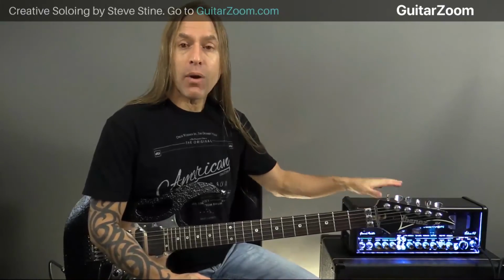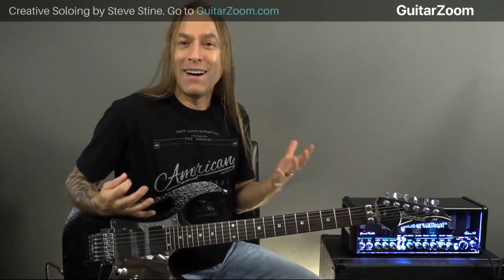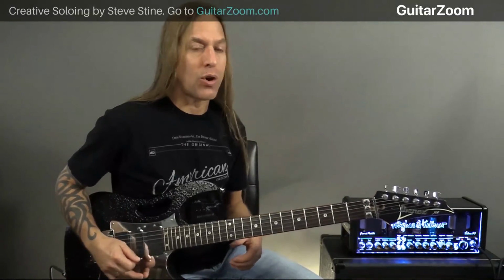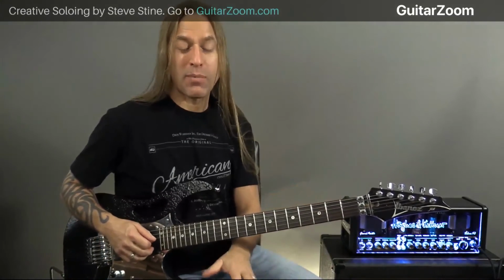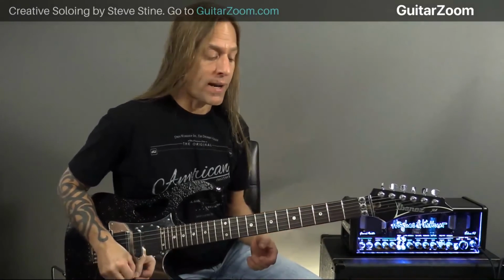Now, my amp right now is not set so it's so distorted that no matter how I try and set my volume, I just have a massive amount of distortion. That's not what I'm looking for. I want to back this off a little bit. So I'm using this amp, but I'm on a crunch channel. So this is... And of course, if I was doing some sort of rhythm thing, I'd probably back off my delay or my reverb a little bit, but I'm using it for soloing right now.